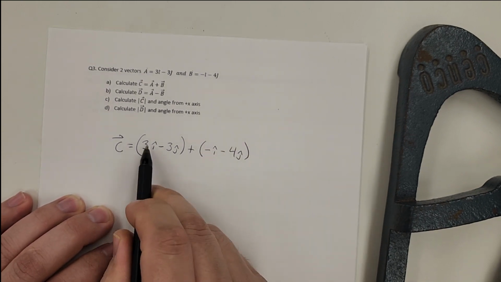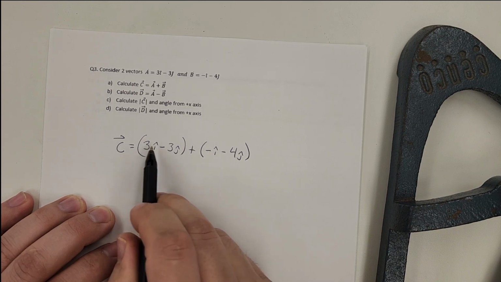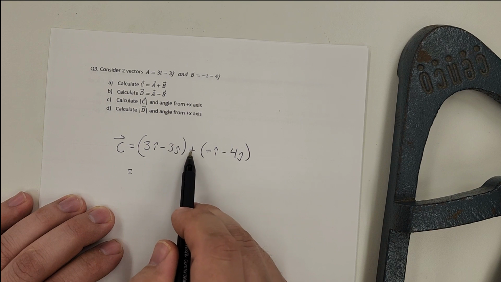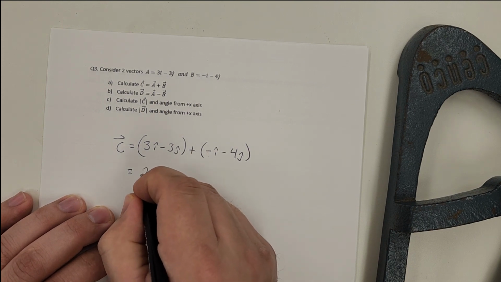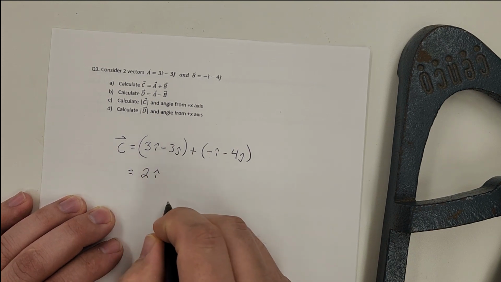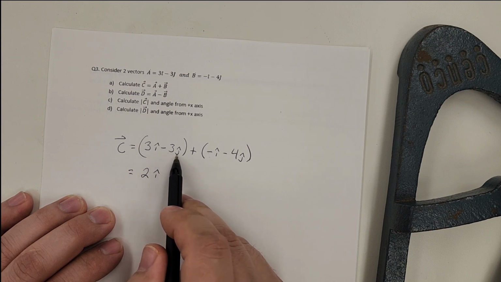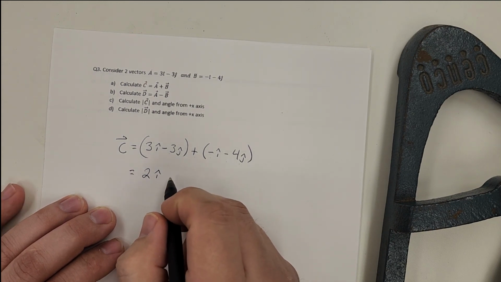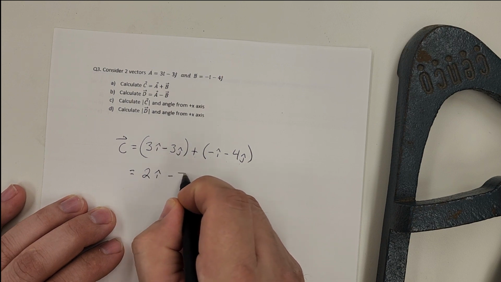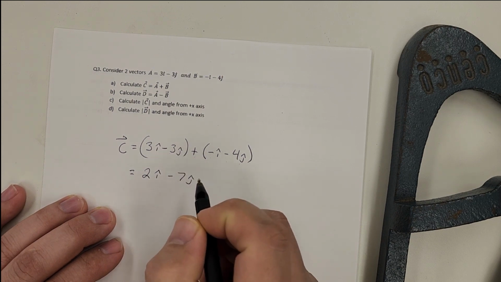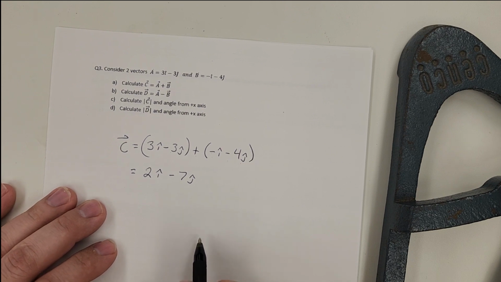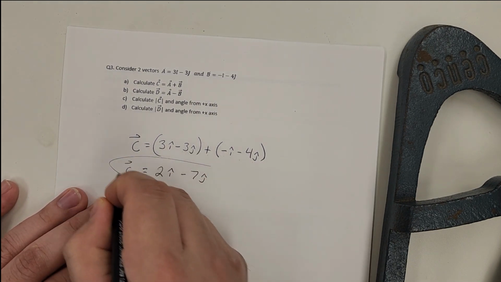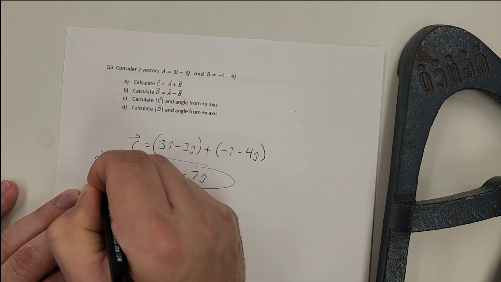Okay, and then I'm going to combine the like terms. So I have a positive 3 and a minus 1. If I add 3 plus a negative 1, I'm going to get 2 left over, and that'll be in the i direction. And then I have a negative 3 plus a negative 4. So a negative plus more negative gets me a minus 7j. Okay, so that should be our vector C. This is part A.